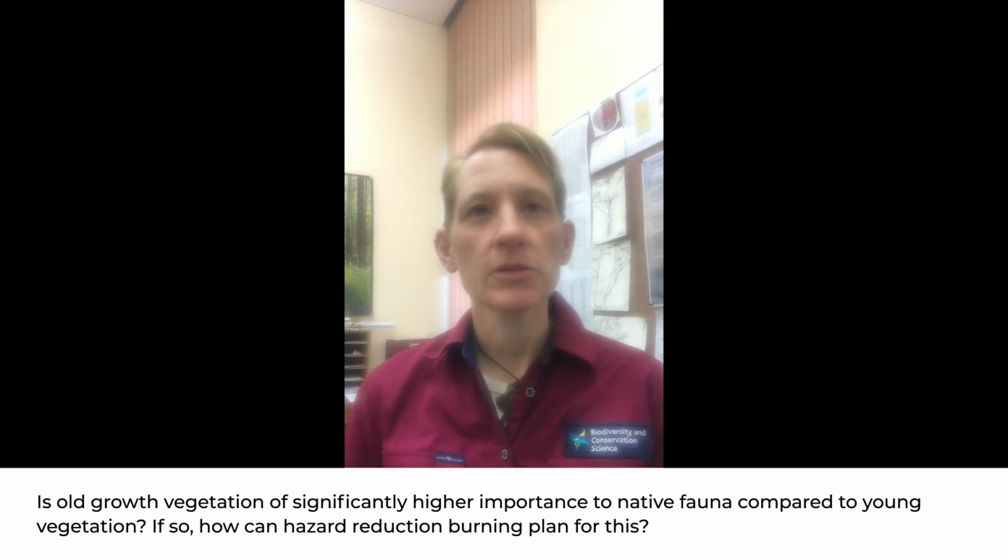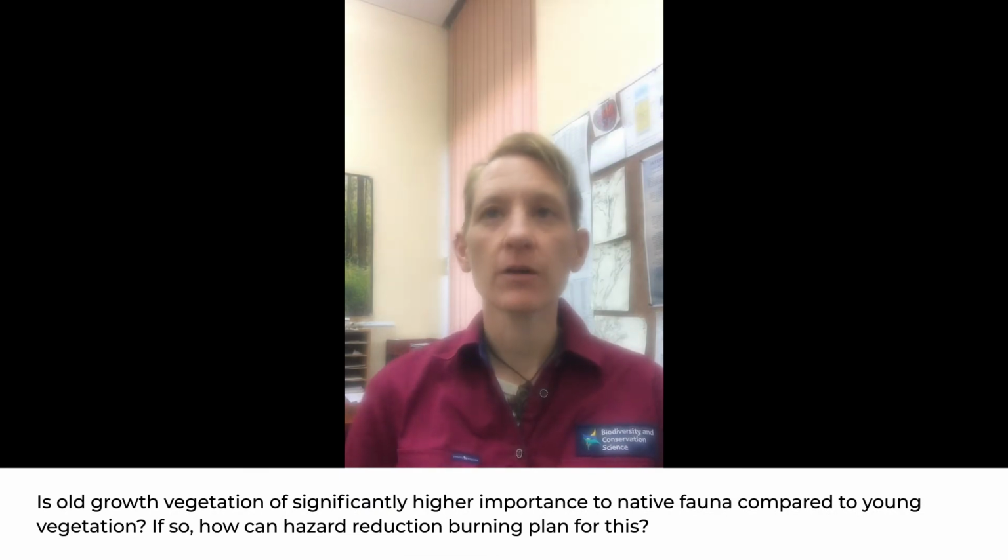Question 2. Is old-growth vegetation of significantly higher importance to native fauna compared to young vegetation? If so, how can hazard reduction burning plan for this? Different species prefer different vegetation ages. Studies conducted both in Australia and elsewhere have found that native birds and mammals prefer different vegetation ages. So some species will thrive very early on after a fire. Some species prefer a mid-range of vegetation age, and some species prefer old-growth vegetation.